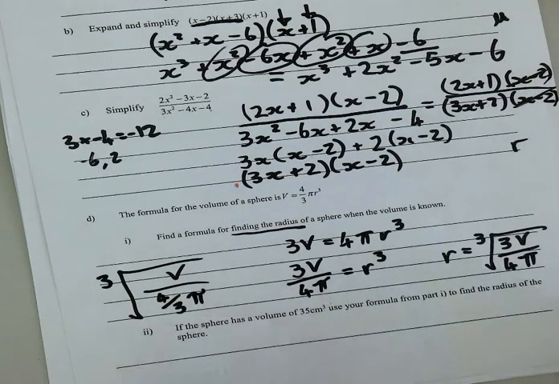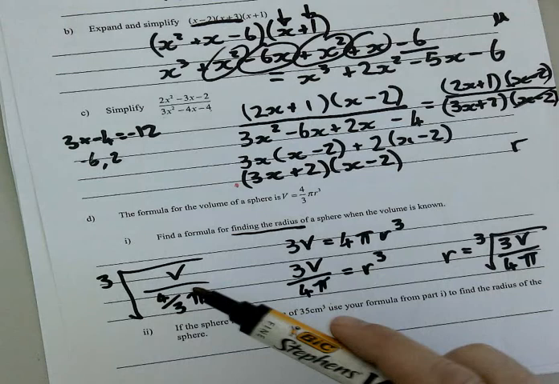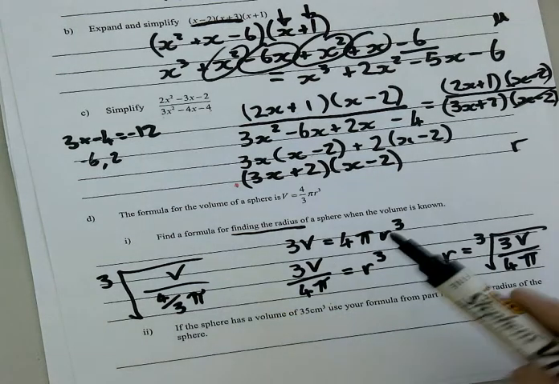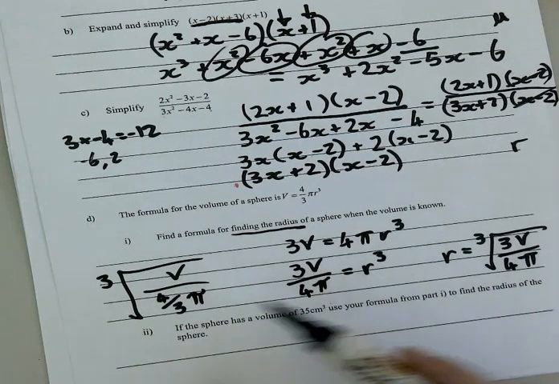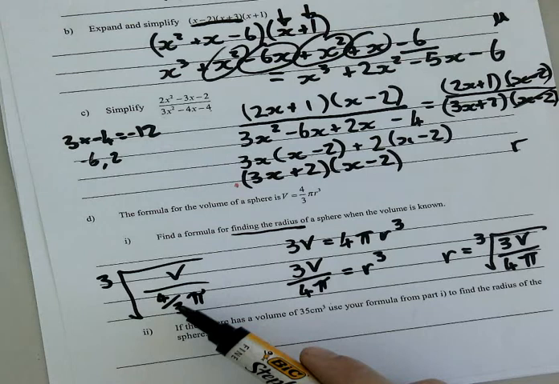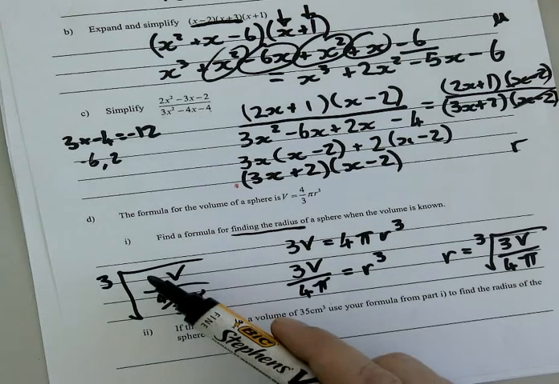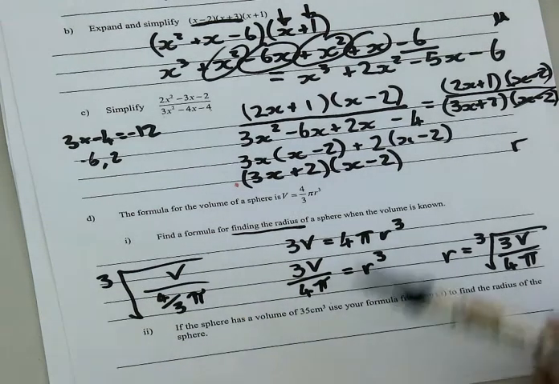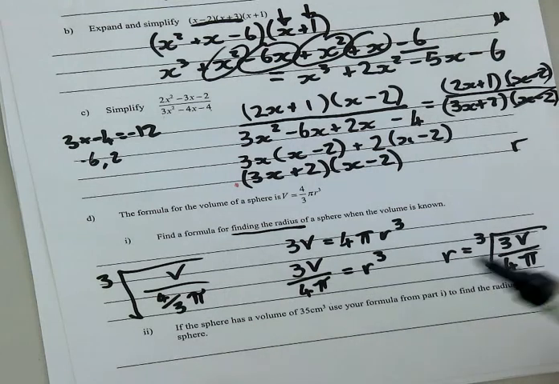So if you did manage to get yourself to here by dividing by 4/3 at the start, you'd want to say dividing by a fraction is the same as timesing by its reciprocal, so you can move that 3 to the top of the fraction. But if you've done it my way, you don't have that problem. So that's just an achievement question again.